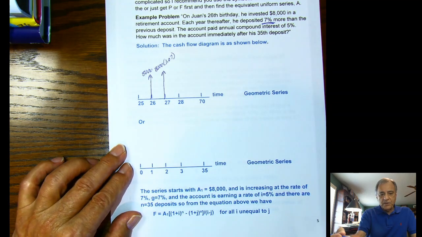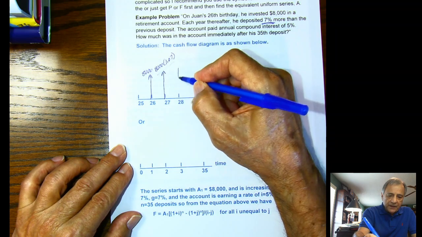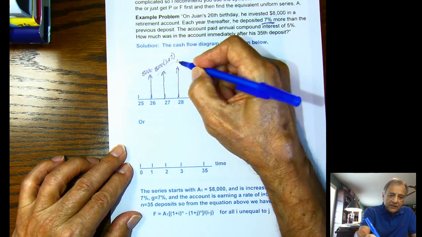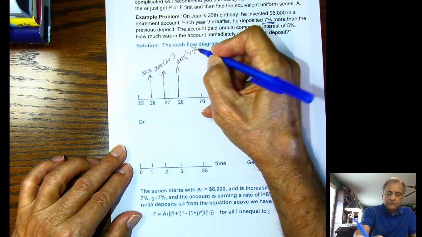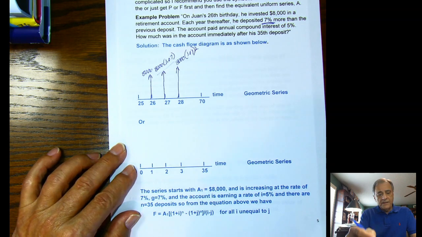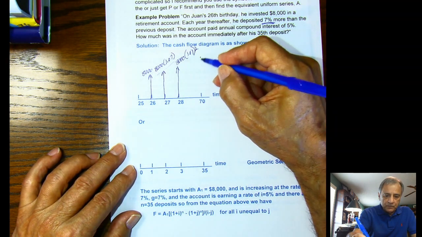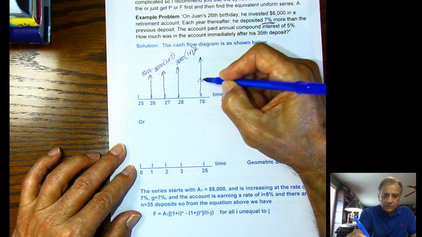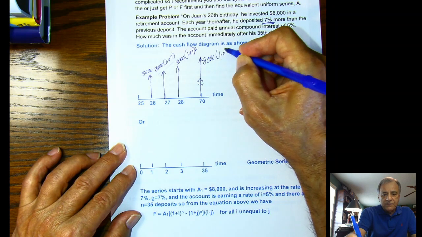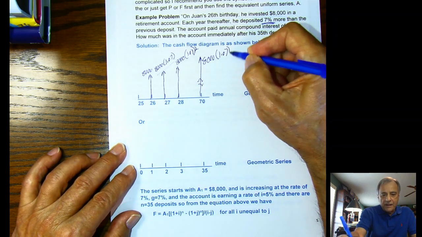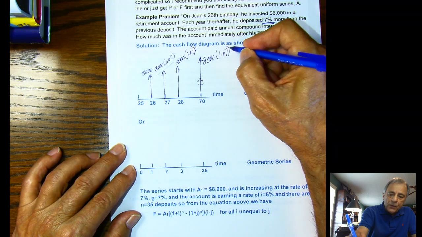And then on the next birthday, he'll put 7% more than that, so it'll be 8,000 times 1.07 squared. And then finally, on his 70th birthday, it'll be 8,000 times 1.07 to the what? This is 35 periods from here, so it'll be to the 34 power.